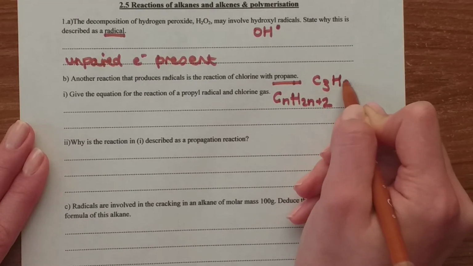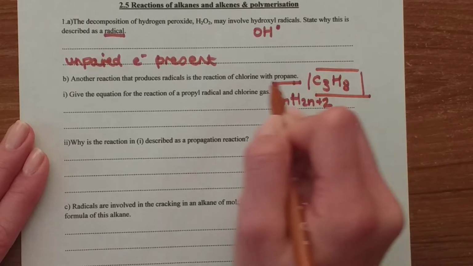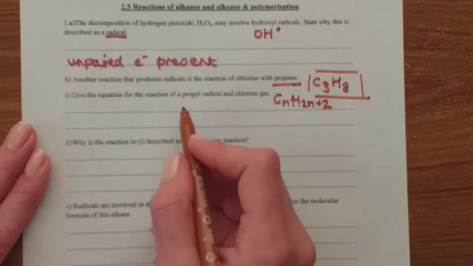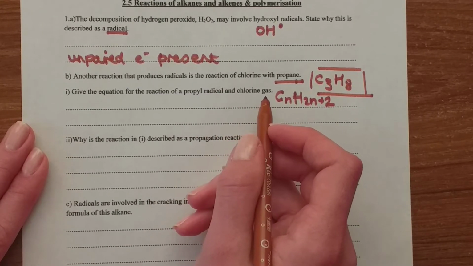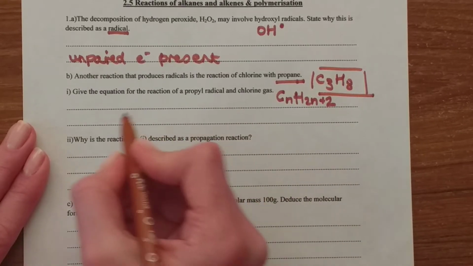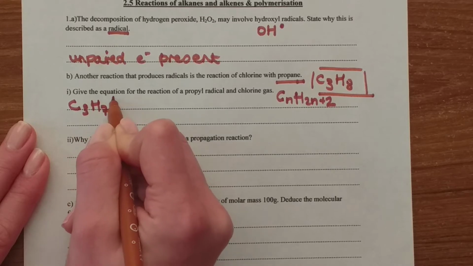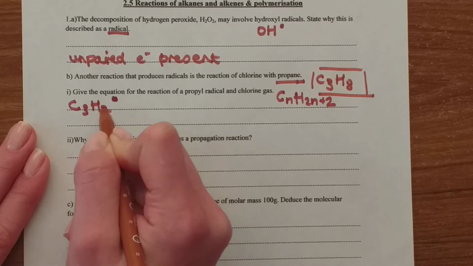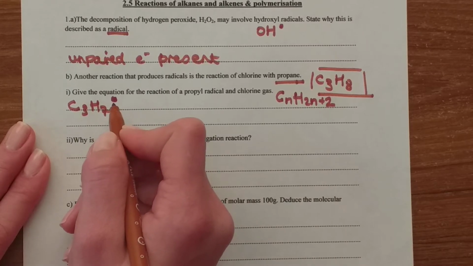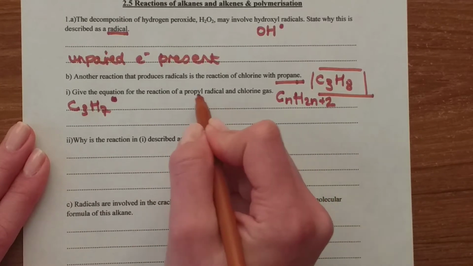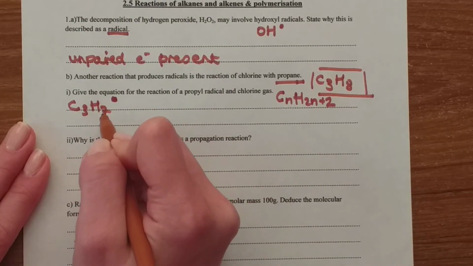So this is the molecular formula for our propane. When we have our propyl radical reacting with chlorine gas, the propyl radical is missing 1 hydrogen. And if it's missing that 1 hydrogen, it has 1 unpaired electron. So we know it's a radical, so we want 1 unpaired electron.